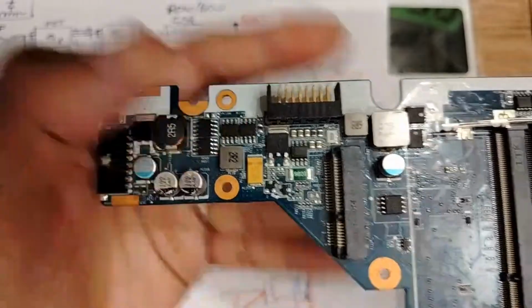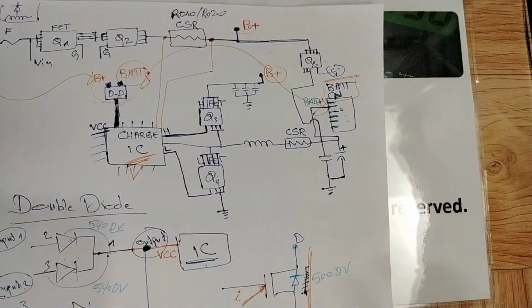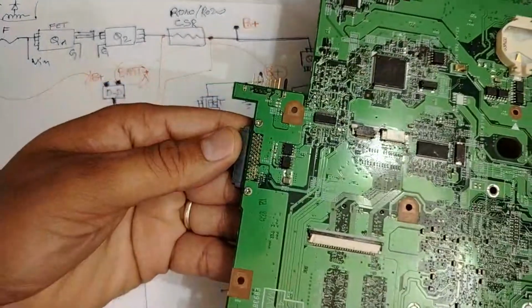Let's see another motherboard just to understand. Same, my friend, but please pay attention here.